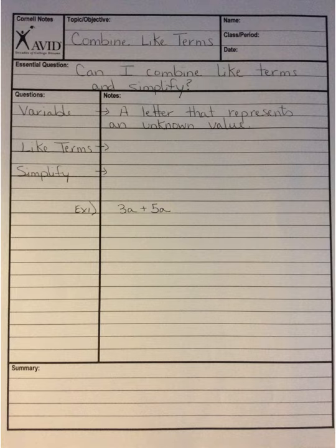So I already have written down a variable. We know a variable is a letter that represents an unknown value. Let's talk about what like terms are. Like terms are when we have the same variable, but we also have, big key word here is and, we have the same exponent. And we'll talk more about that when we look at some examples. So those are what like terms are.